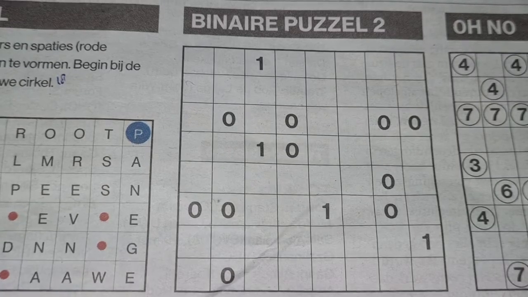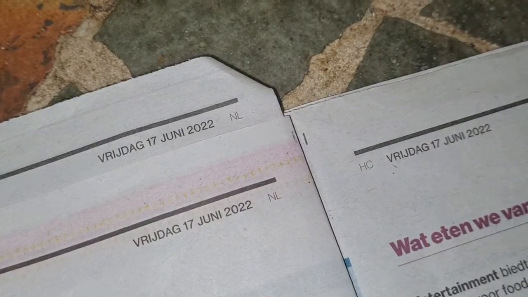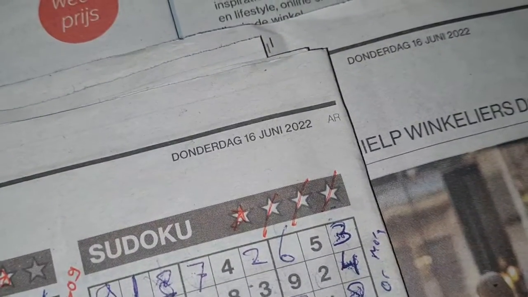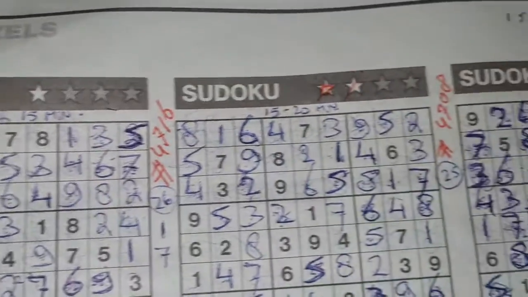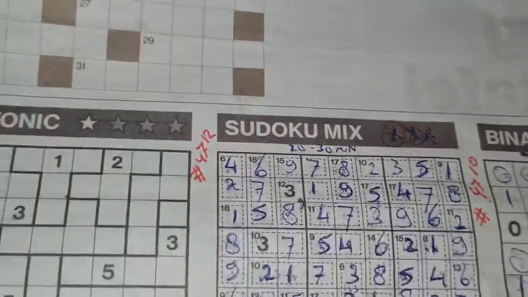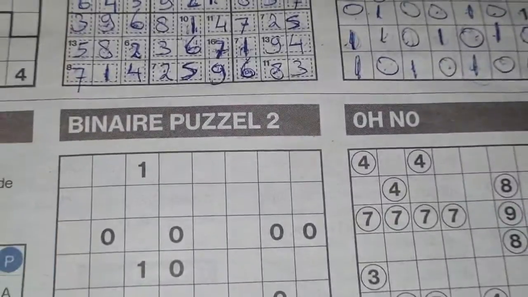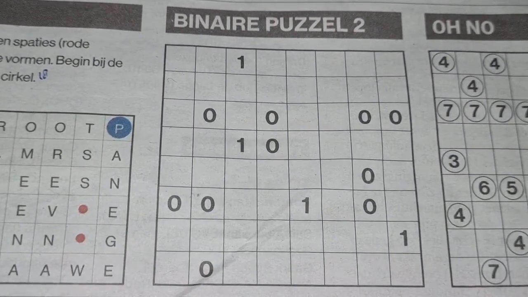Hi boys and girls, welcome back with the third puzzle in this additional set, not in today's newspaper of Friday, June the 17th, 2022, because in today's newspaper we have no extra puzzles. It's yesterday's newspaper, Thursday, June the 16th, 2022. We have already solved these two puzzles, the 1-star and the 2-star Sudokus, but it's time for the binary, and later on the tectonic with 1 star. But first, this binary time.